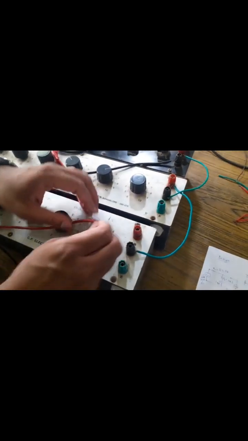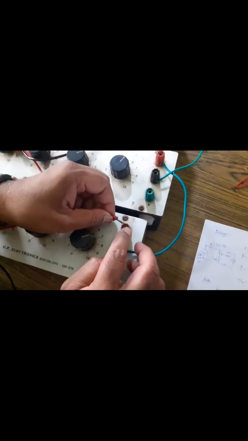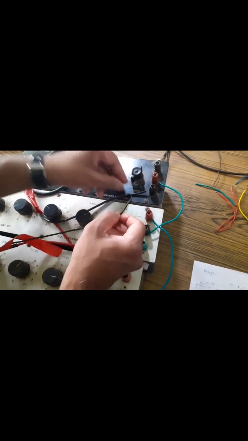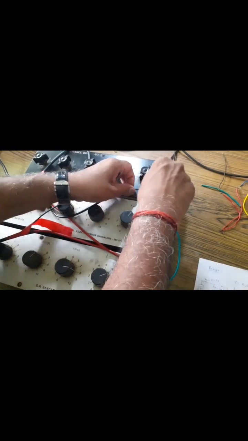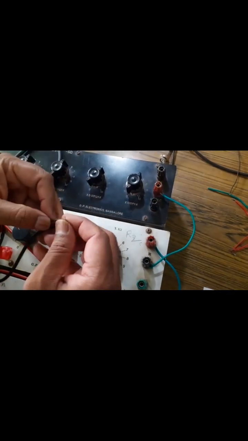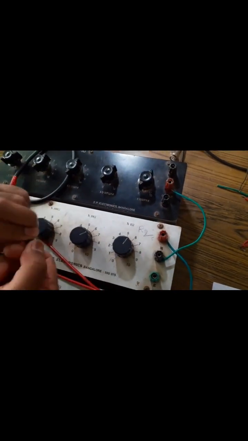So this probe is connected to the R1 point to which the input is fed. These two are shorted and it is connected to it. The other end should go to the reference point. So these two should be connected, and let me use one small additional wire.